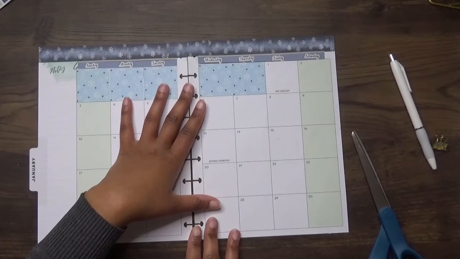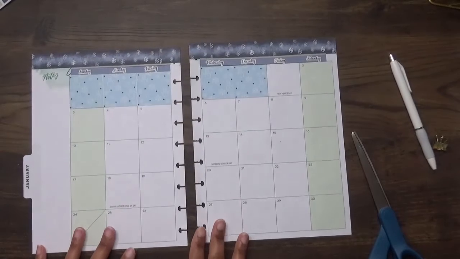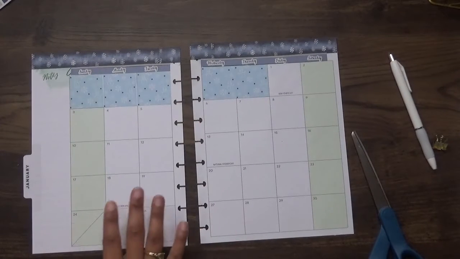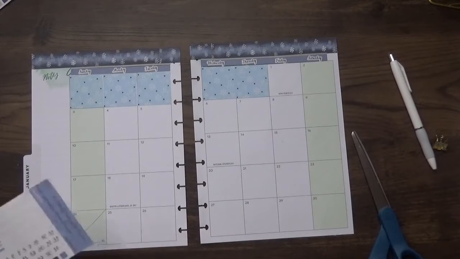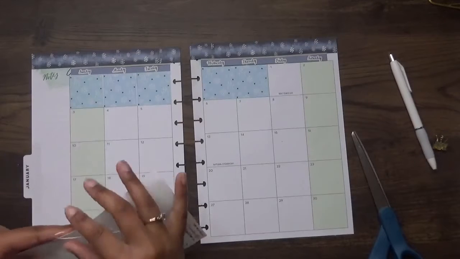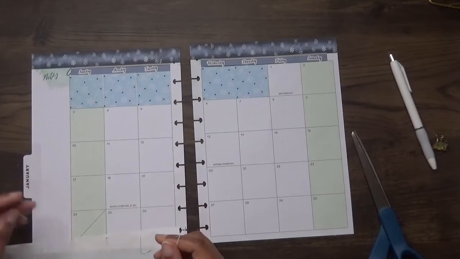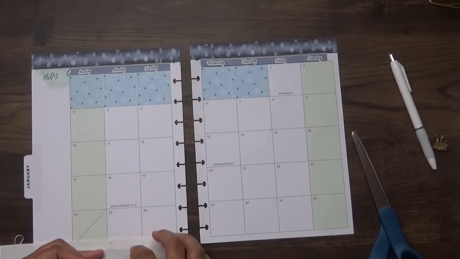So I will also be doing, of course, my weekly setup on here so that you can kind of see what that looks like. Because I think that's what's so exciting about the Happy Planner in particular, is that it's so easy to customize it and make it fit. Even if the days don't quite work for you, you can change it into whatever you want it to be. So I'm really excited about that and using the Happy Planner for my budgeting planner for that reason.